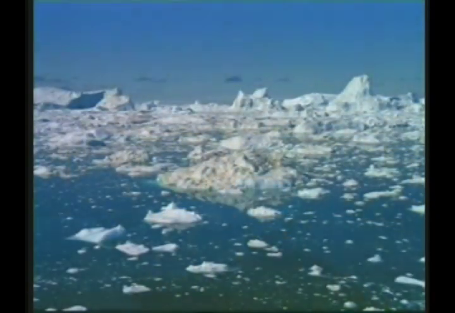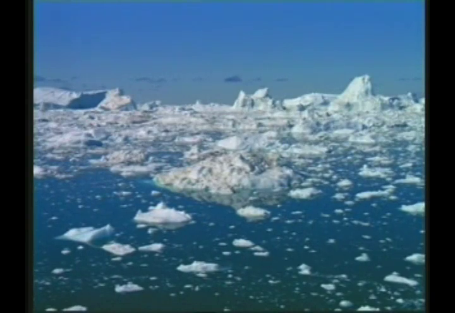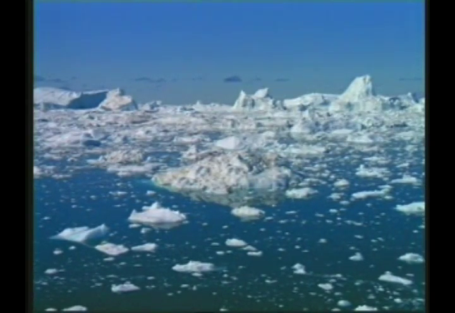A layer of water a few meters thick would remain on the surface, and even if air temperatures rose, the ice at the bottom would never melt.